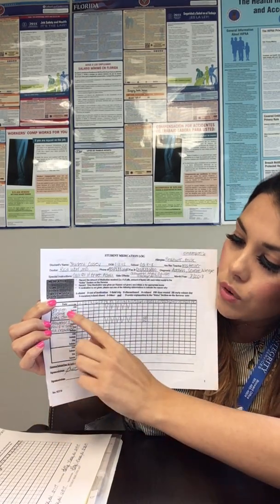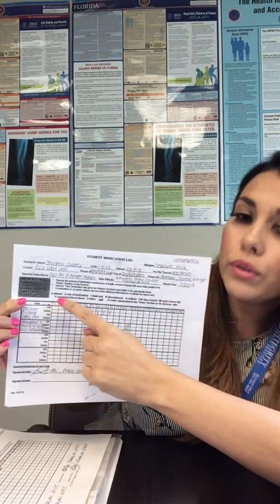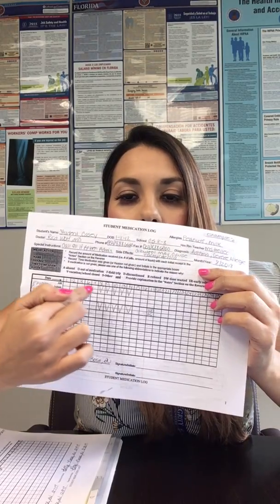You can use these little boxes and put multiple medications on there. If you notice, I have my EpiPen that mommy gave me, and I have the albuterol on here, so they can share it, okay? Now, you'll see numbers here going across, 1, 2, 3, 6.